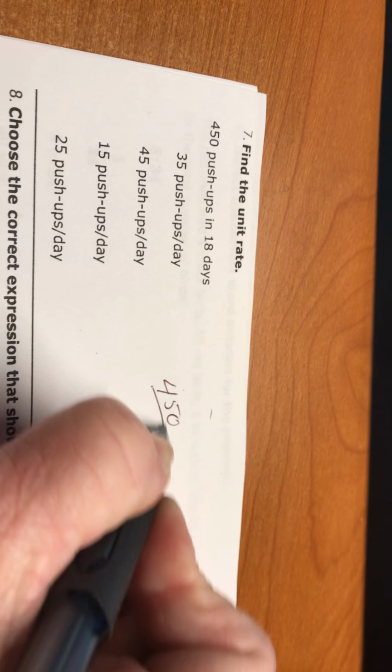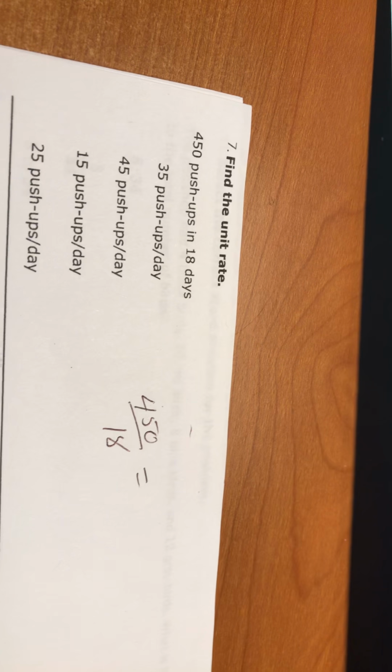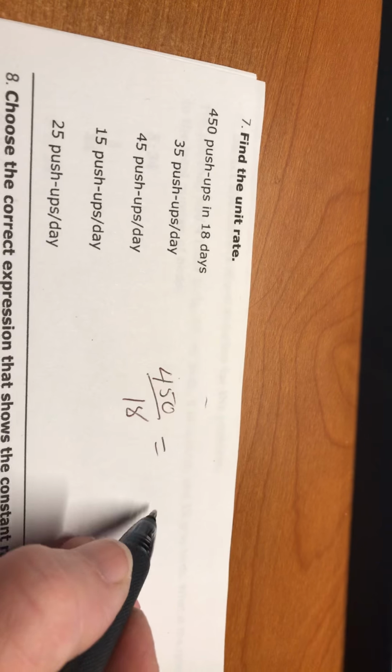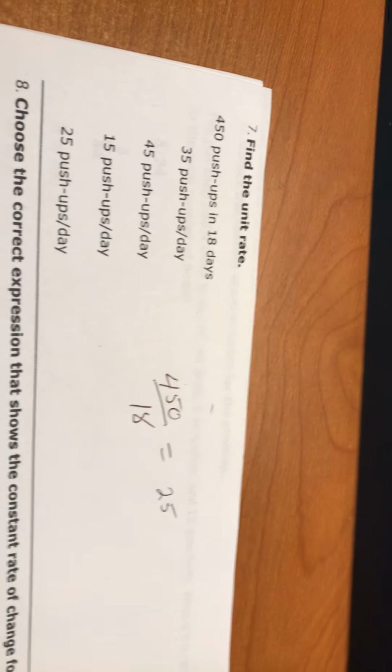Find the unit rate: 450 push-ups in 18 days. So you're just going to divide 450 by 18 and get your answer. And I think you got that one right on the quiz, so I'm not really going to spend a lot of time on it. And so this is 25 push-ups a day. All right.